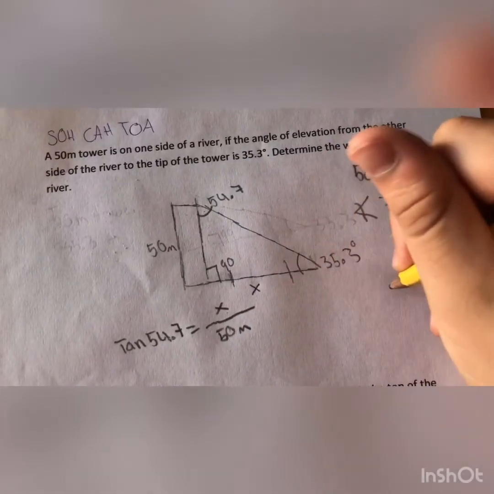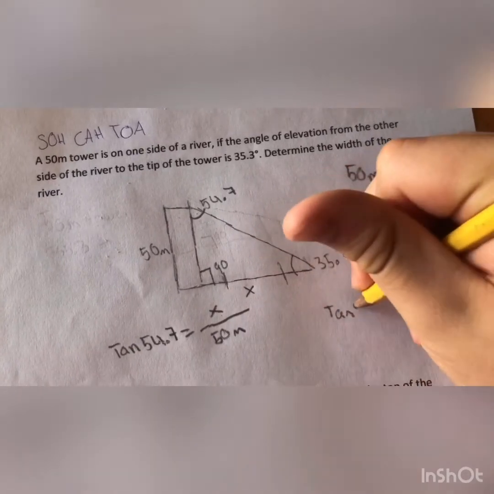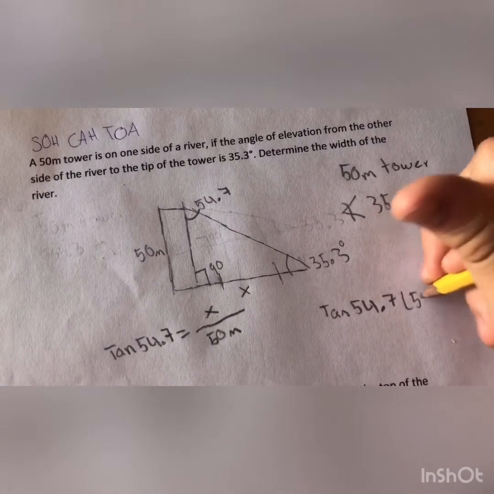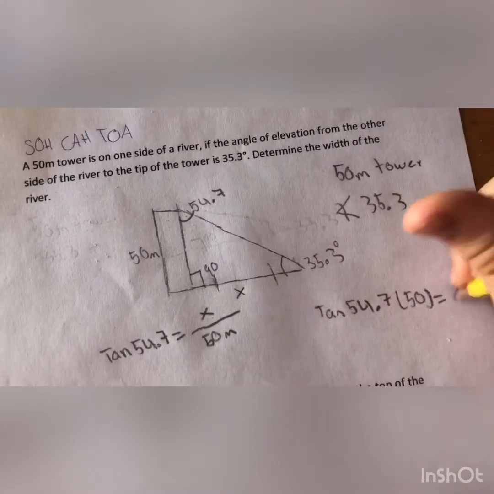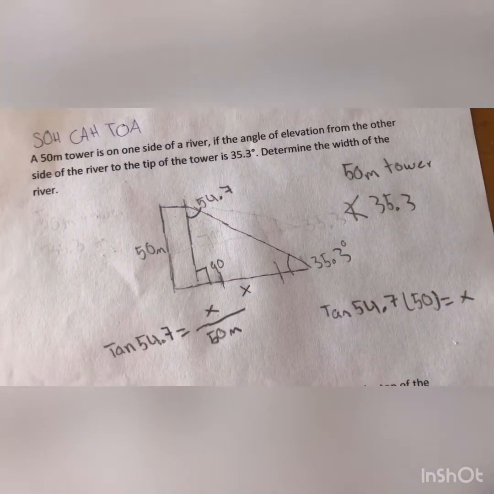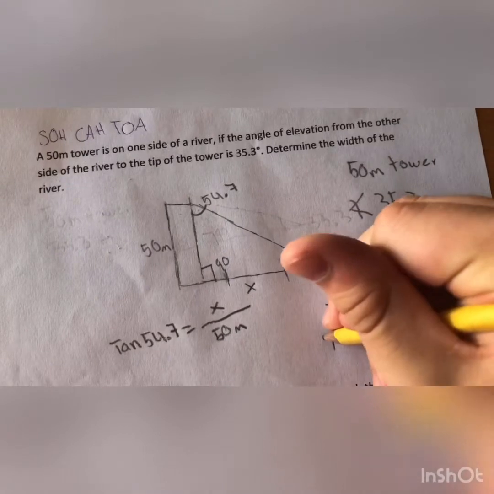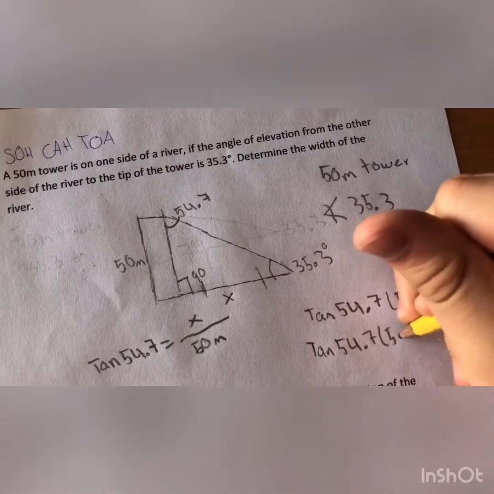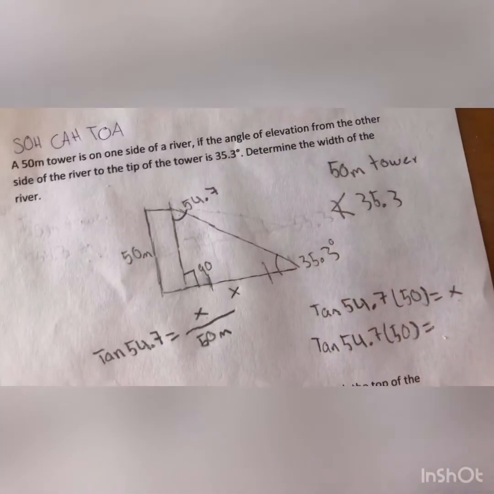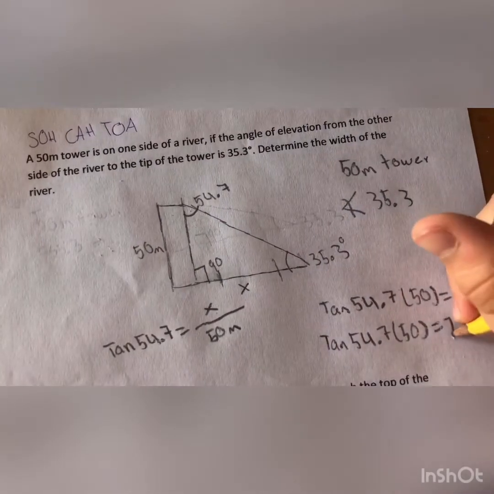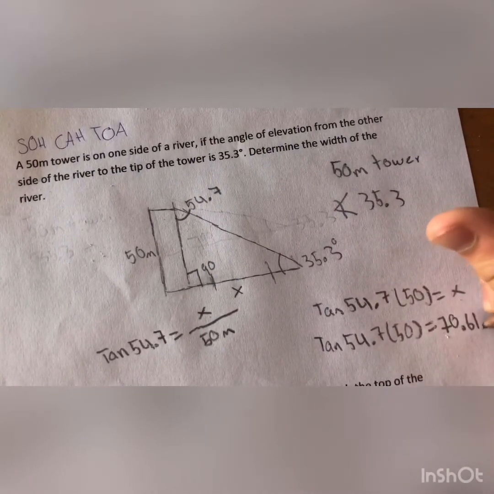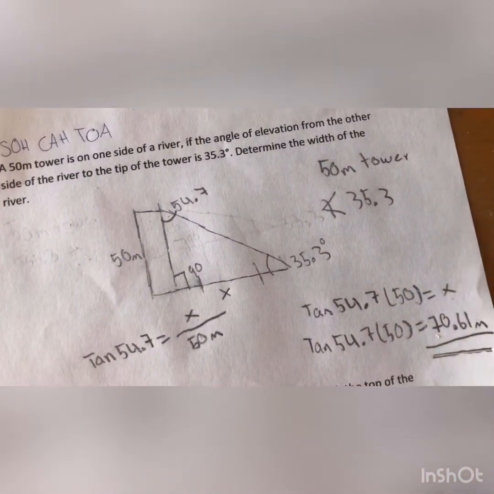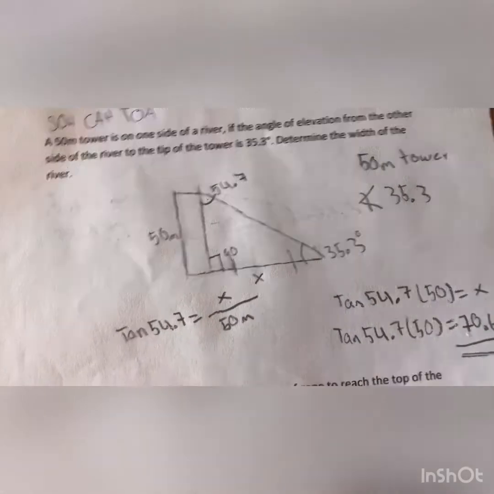Now we want to get x alone, so it'll be tangent of 54.7 times 50 equals x. Multiplying that in the calculator, tangent of 54.7 times 50 is equal to 70.61 meters. So our final result is 70.61 meters, and that is the answer for the first problem.